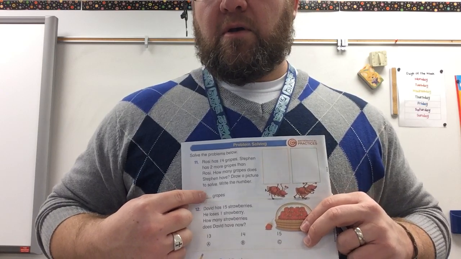Welcome back. Now, let's look at number 11 on the back. Number 11 on the back says that Rosie has 14 grapes. Stephen has 2 more grapes than Rosie. How many grapes does Stephen have? Draw a picture to solve it and write the number. So, you could draw Rosie's grapes here, Stephen's grapes there. How many grapes does Mr. Stephen have? He has 2 more than Rosie. She has 14. Pause video, do number 11.